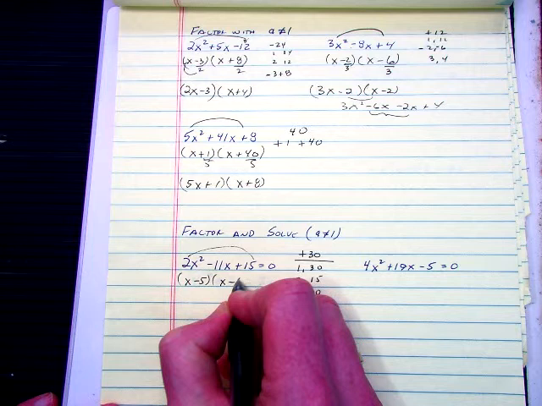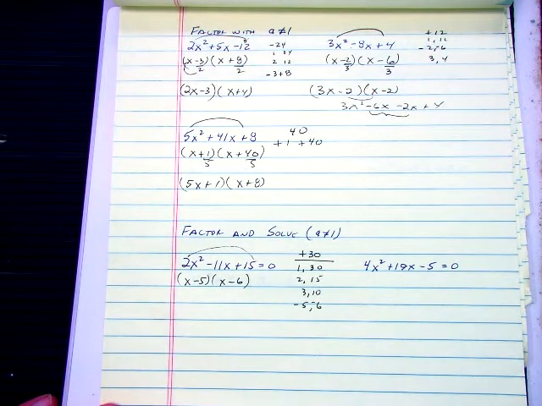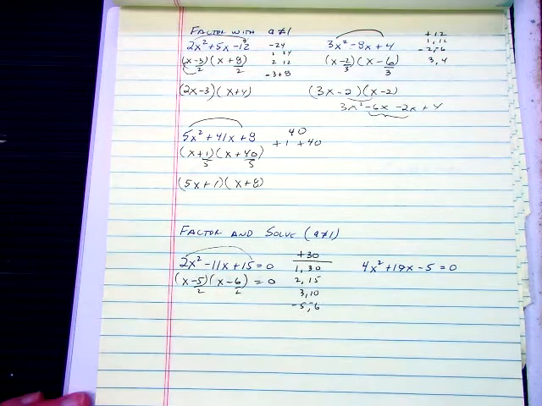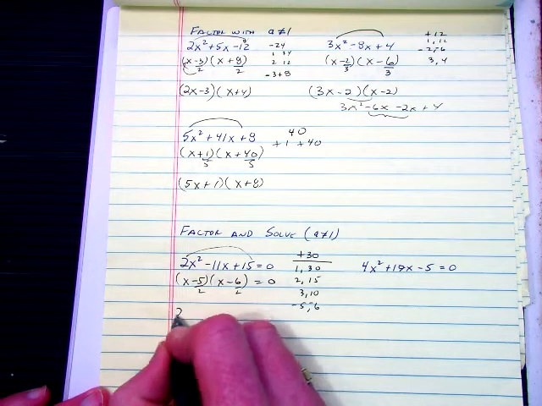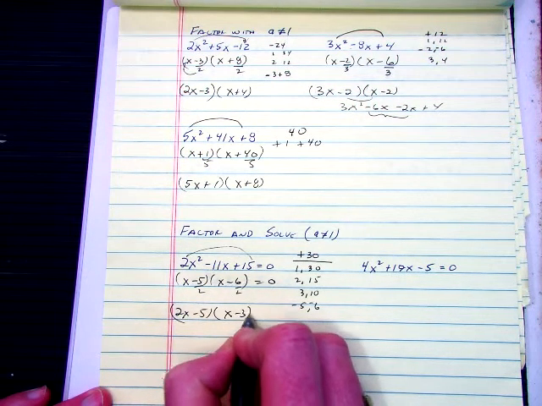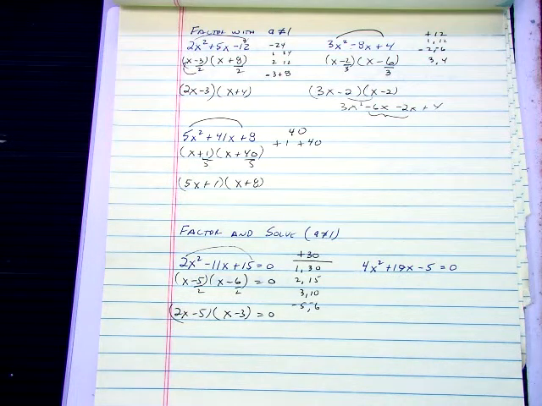X minus 6, okay, but I got to remember, I still got to divide by 2. This does equal 0, by the way. So this one swings, so it's 2x minus 5, and this is x minus 3. All right, so now we're going to solve this one.